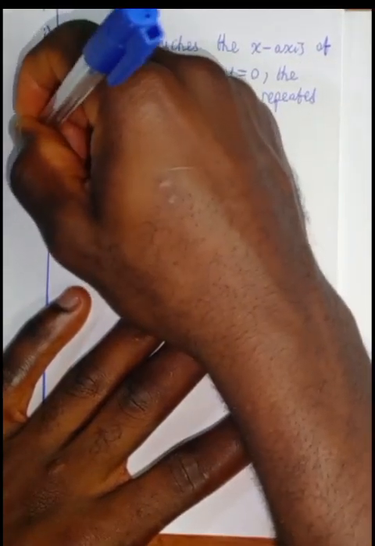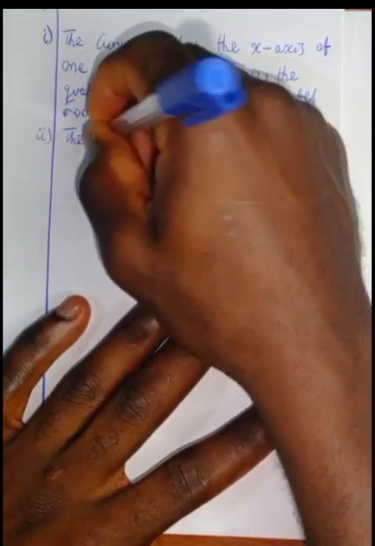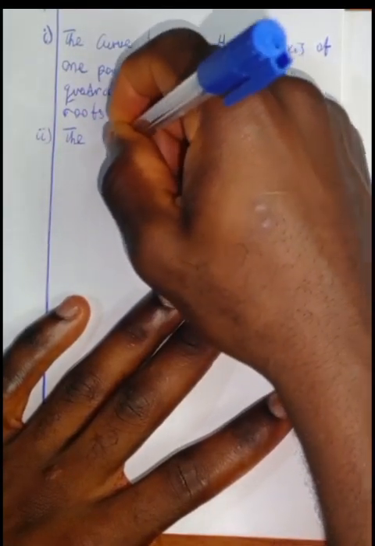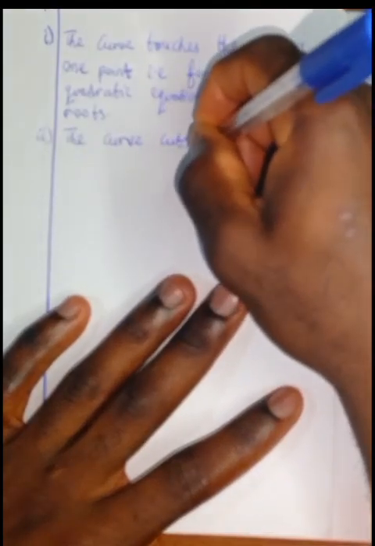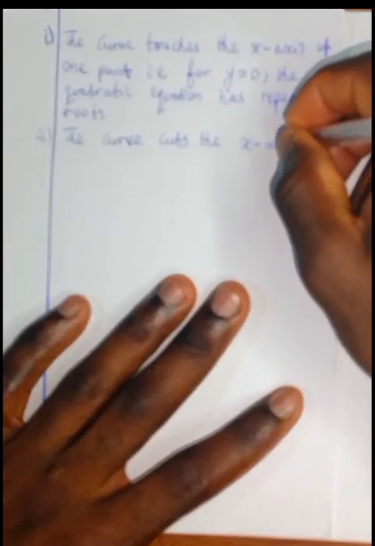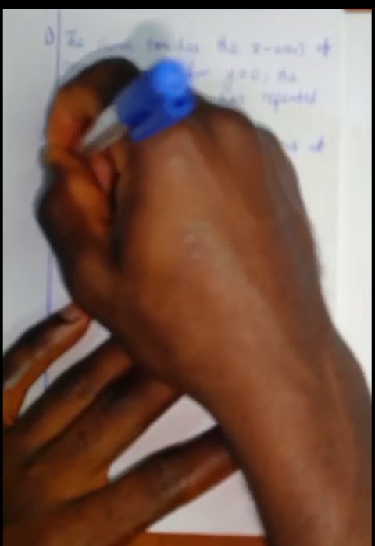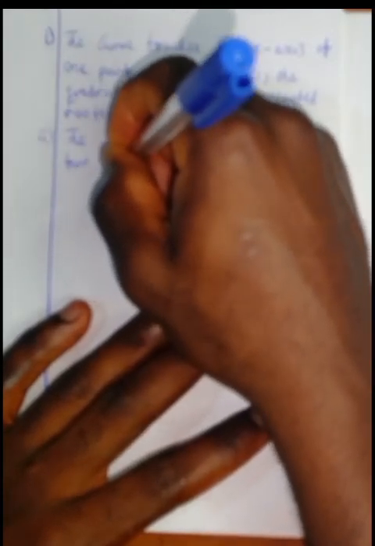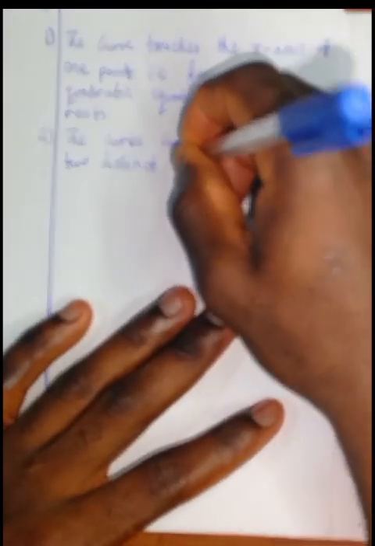We go to 2i, the second curve. The curve cuts the x-axis at 2 distinct points, that means they are different points.